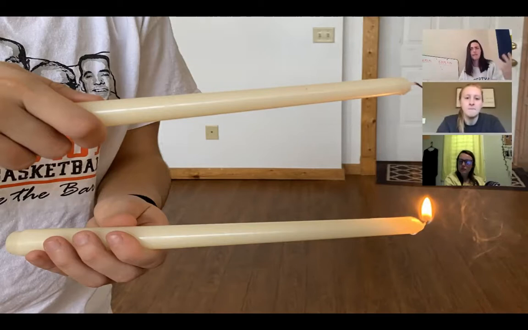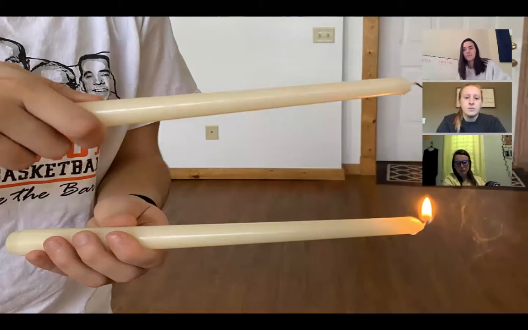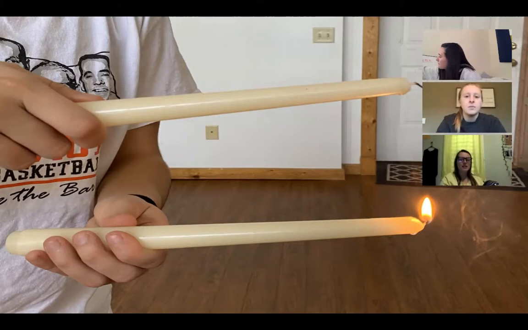What ideas do you guys have about how this top candle being burnt out will interact with this bottom candle? Its wax might still melt because the heat is rising from the bottom candle. May melt, heat rising. Great idea. I love this.